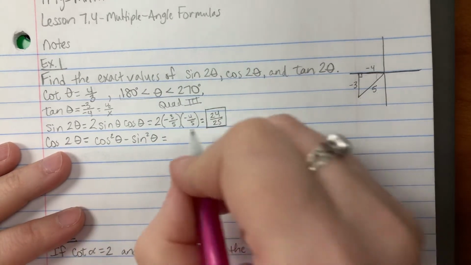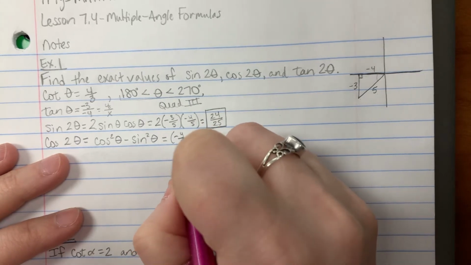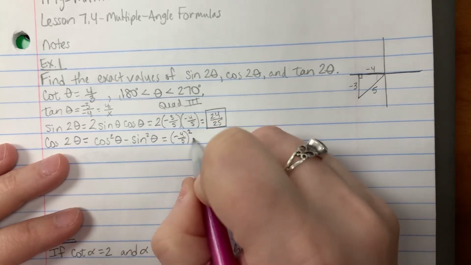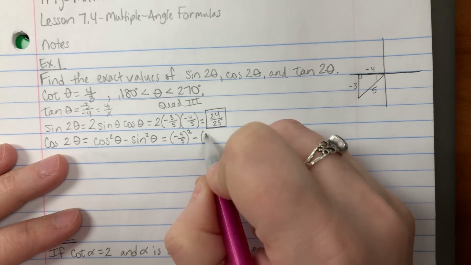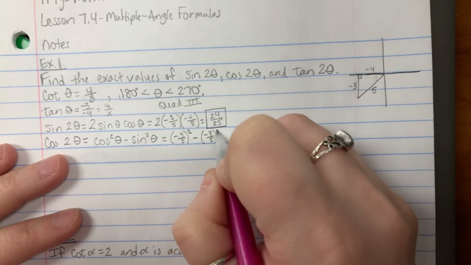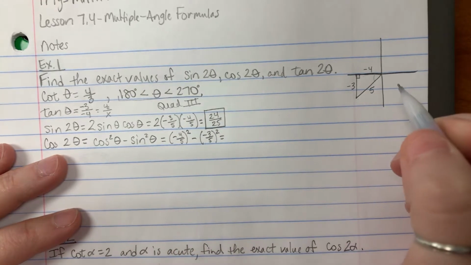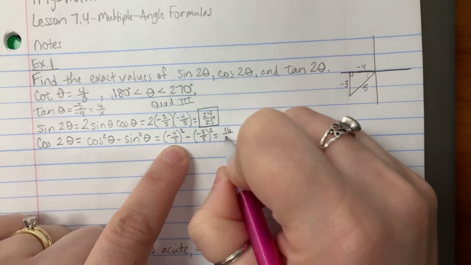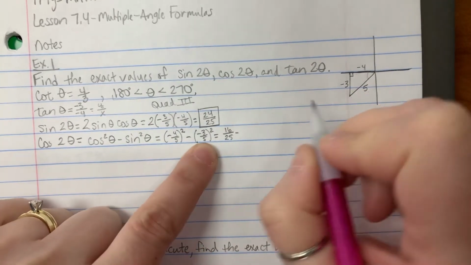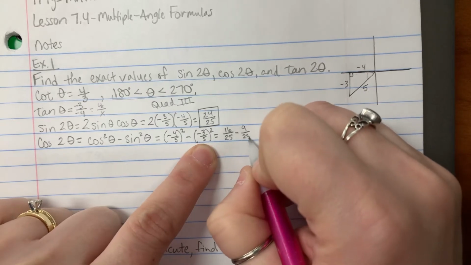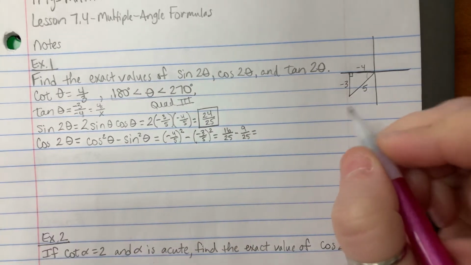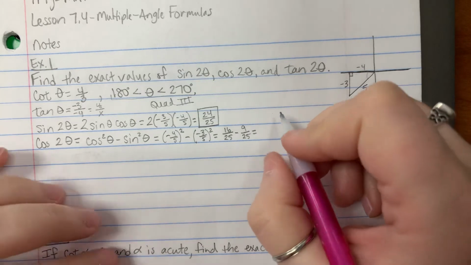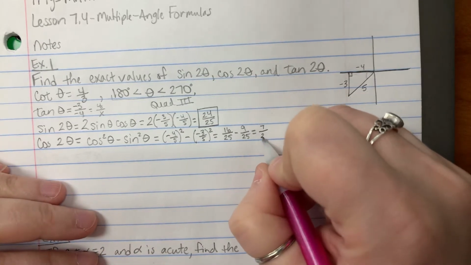So cosine was -4/5 squared minus my sine, which was -3/5, also squared. That gives me 16/25 minus 9/25, which leaves me with 7/25.